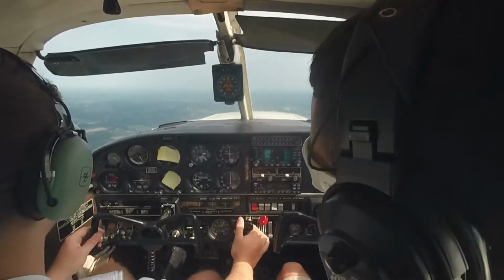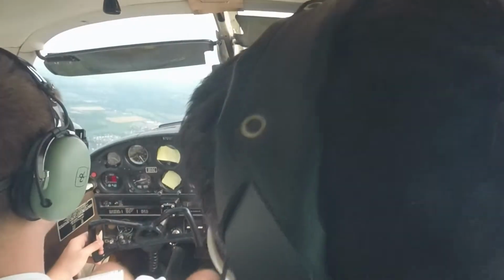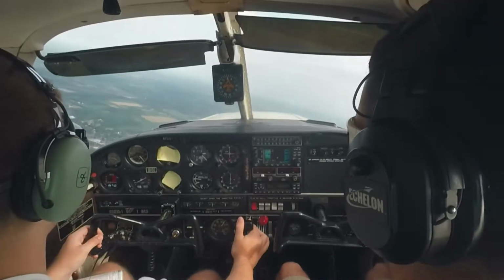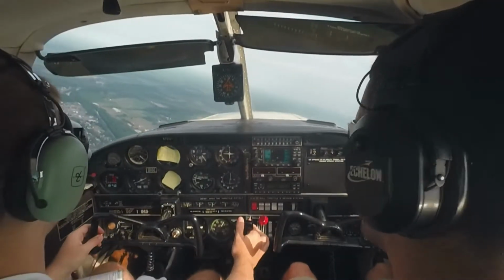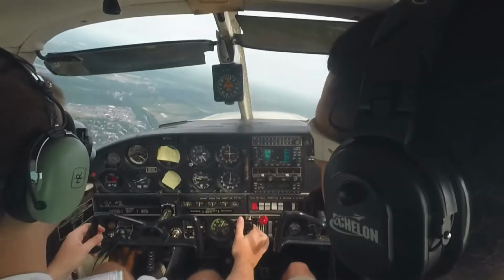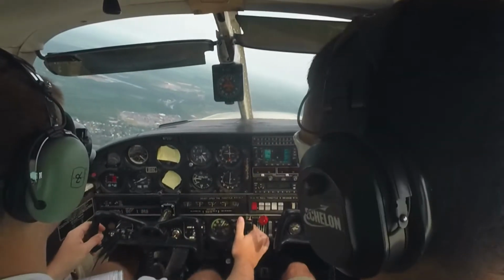Bancroft Unicom RV10 Golf Lima Whiskey Mike is inbound for Bancroft, descending through 3,100 feet, 16 miles south, anticipate overhead field 5 minutes, Bancroft.